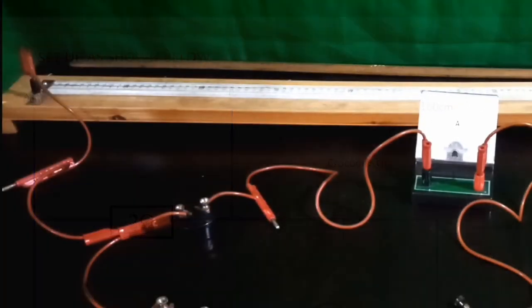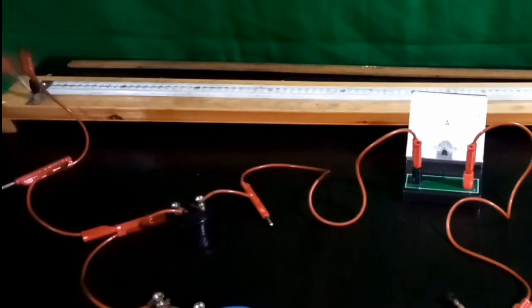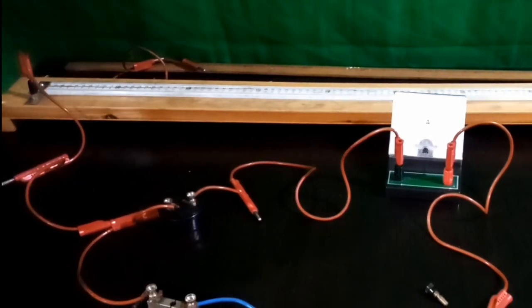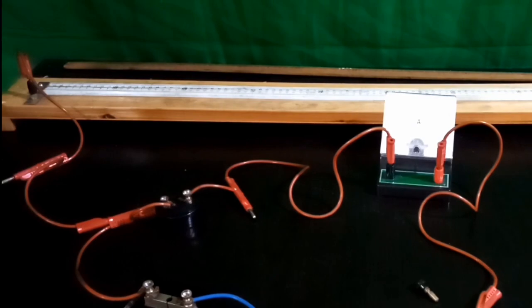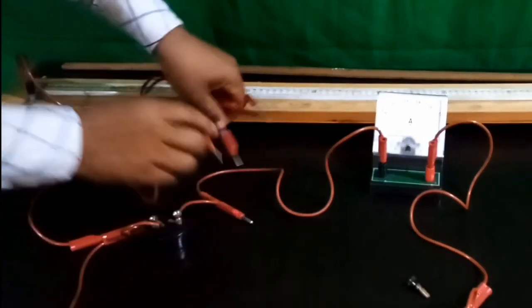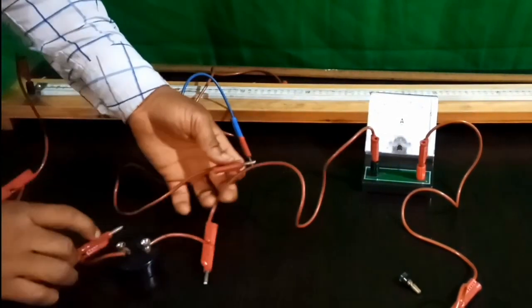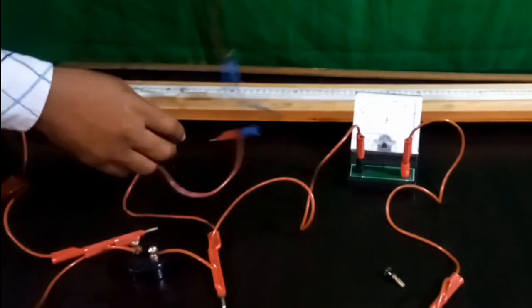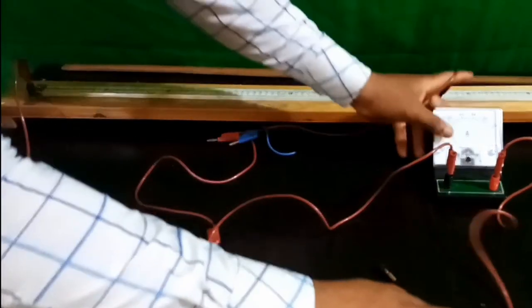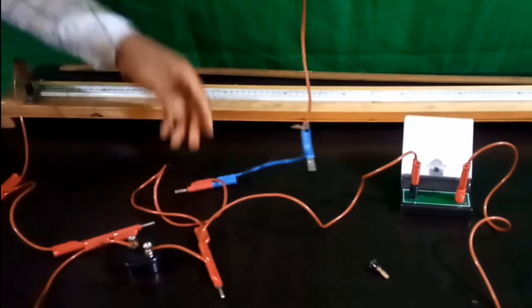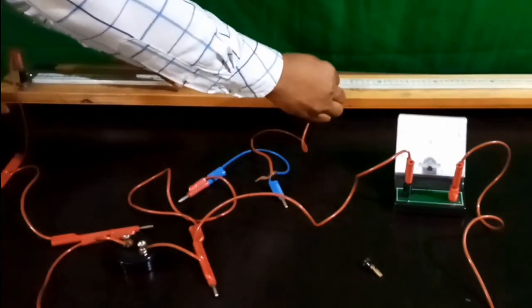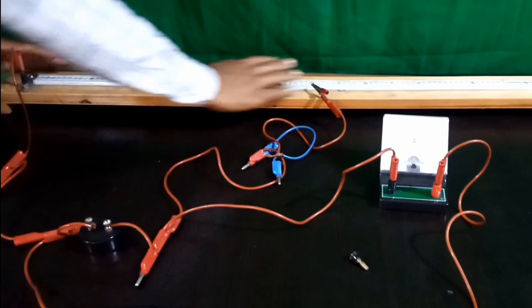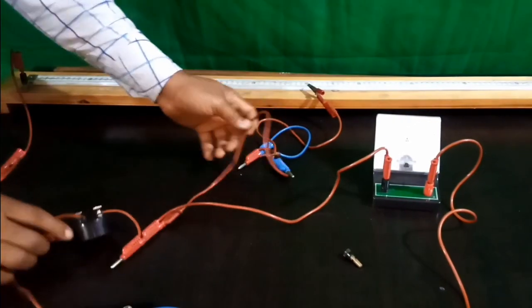So I'm going to use my crocodile clip and connect to the other terminal of the resistor, so that it can be parallel, as if I'm connecting this in parallel with the resistor.